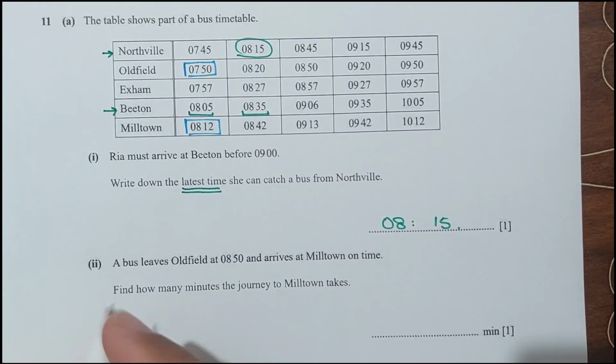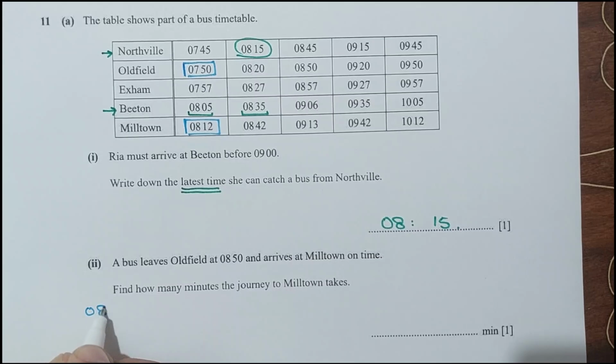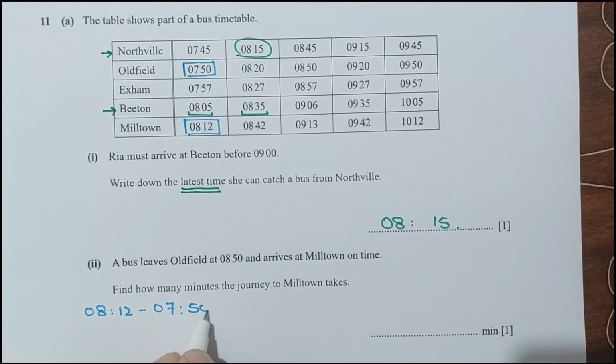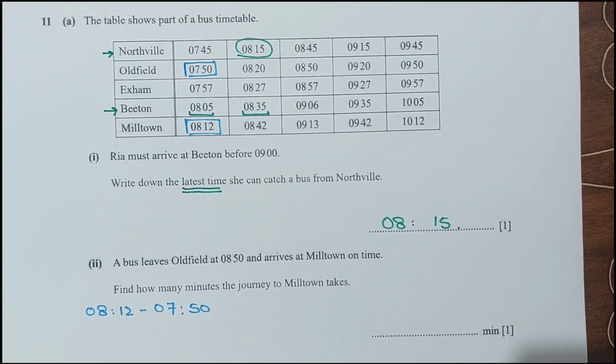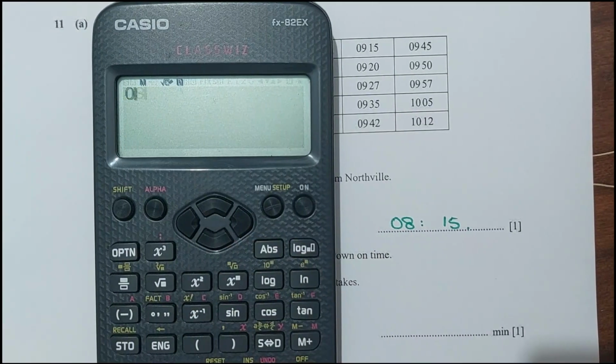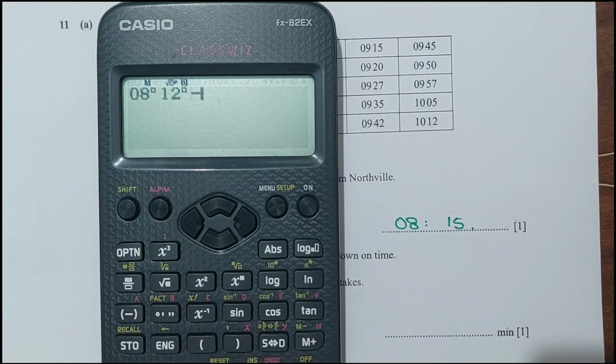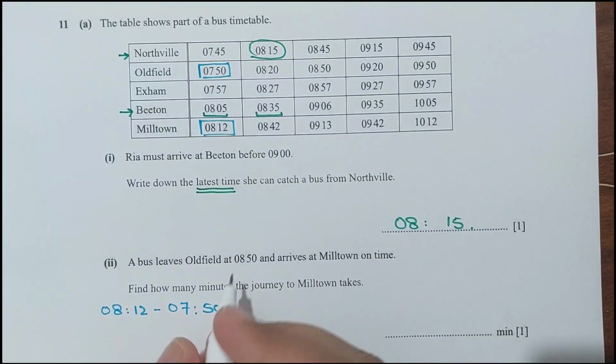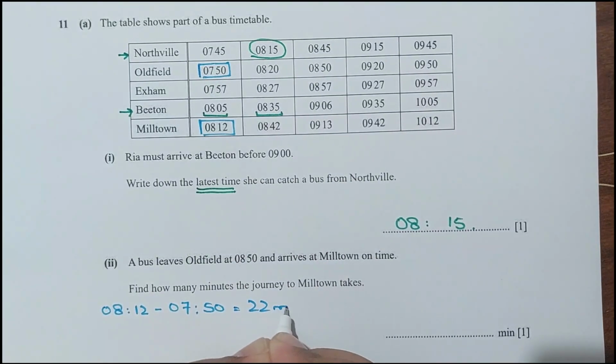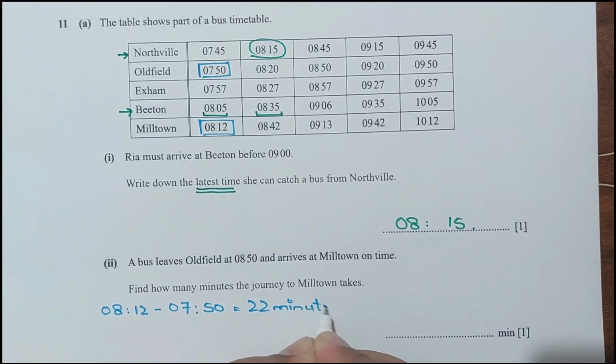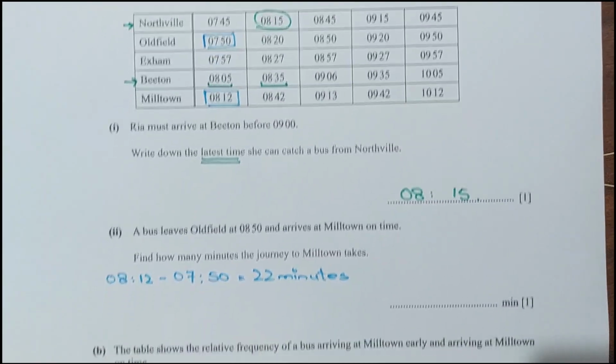First we have to figure out. Okay, 8:12 subtract 7:50, 22 minutes. So the journey is just 22 minutes. This is the journey, right?